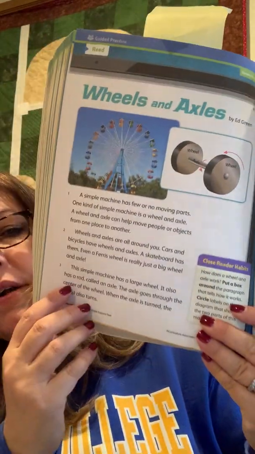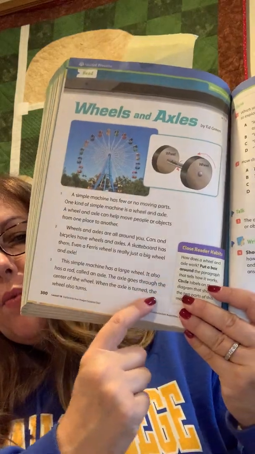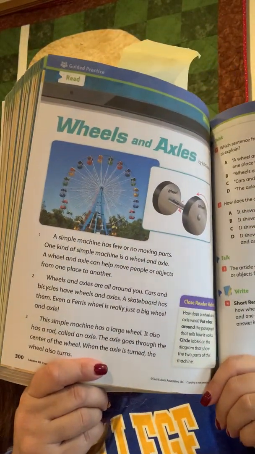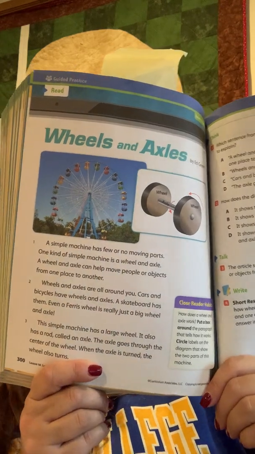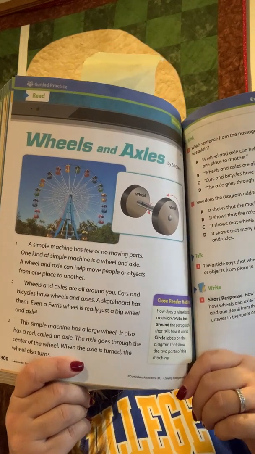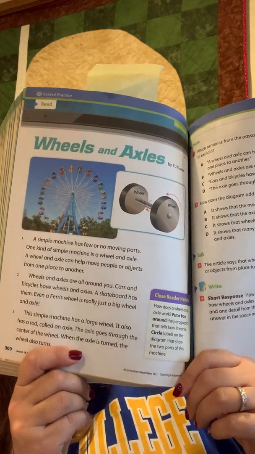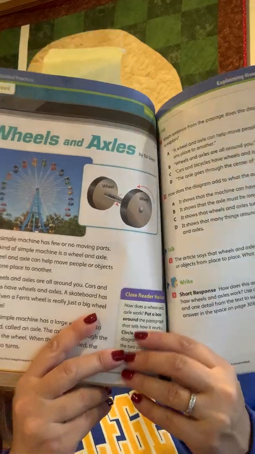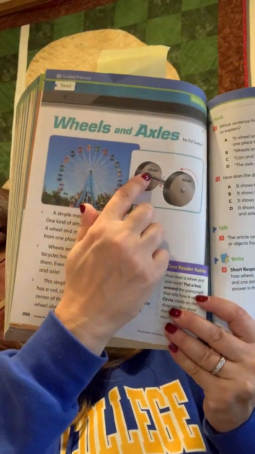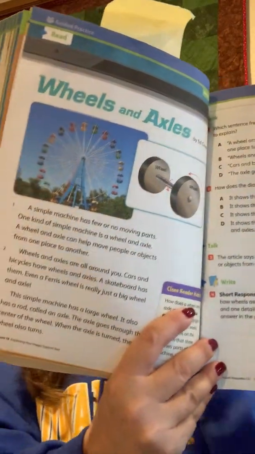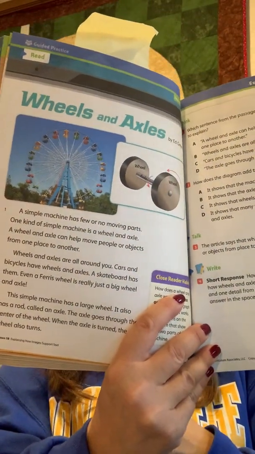I would have put a box around paragraph 3 down here at the bottom because that's the paragraph telling us how it works. It says to circle the labels on the diagram that show two parts of the machine. Here's my diagram. So you would need to circle the two words that tell us the parts of a machine.